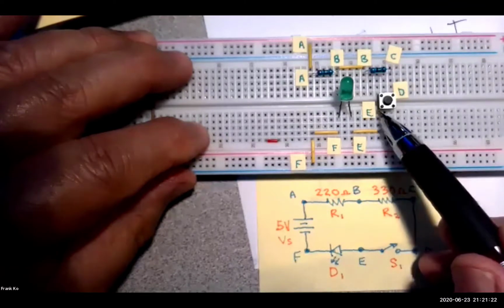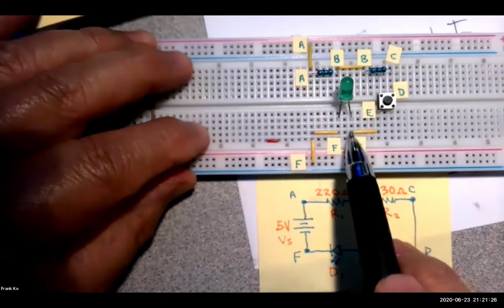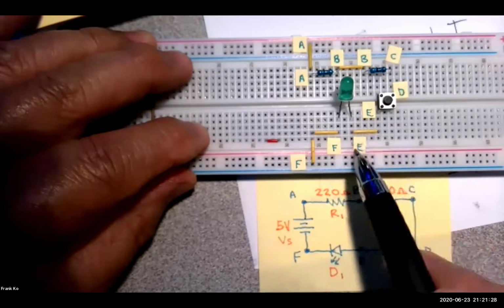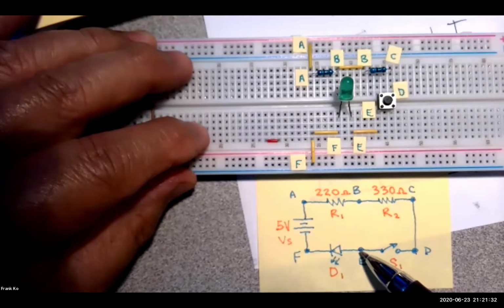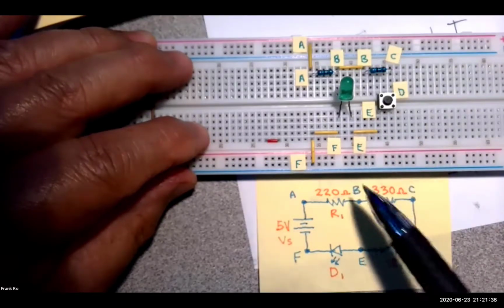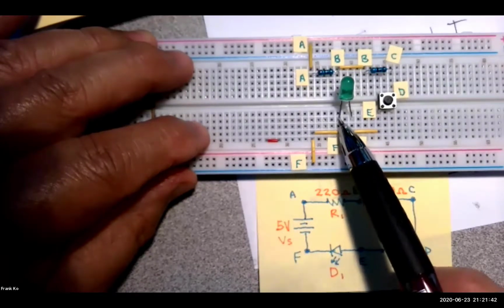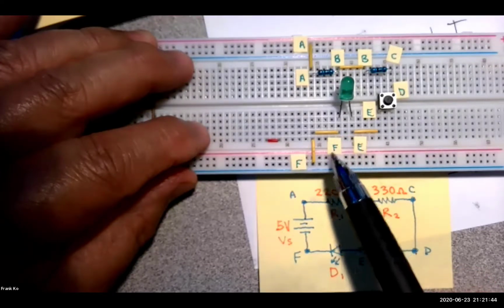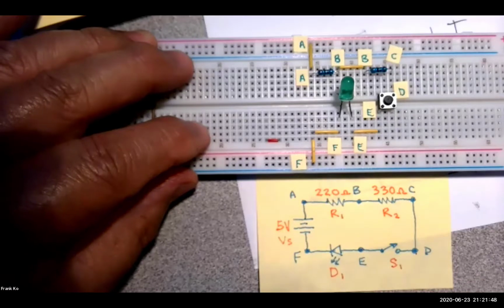Well, point E is this side of the switch, this edge of the jumper wire, and this lead of the LED. So I can measure point E at 2 points. Same point on my schematic. On the circuit board, I have it spread out. And at the other side of the LED is point F, which connects to the negative side of the source. So here's the negative side of the resistor. That's labeled as F, and it does connect to the negative side of the source. So I have 2 labels for point F.